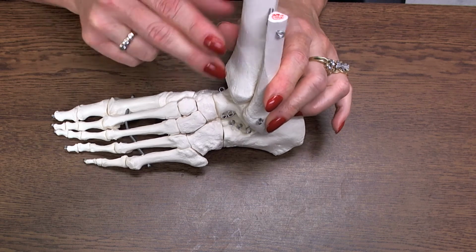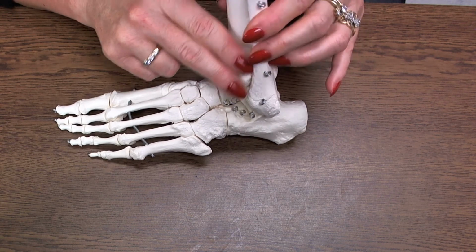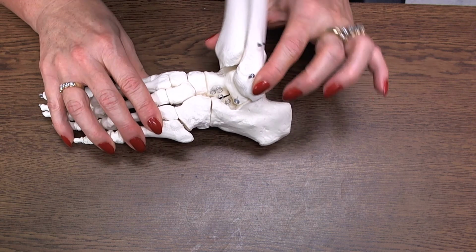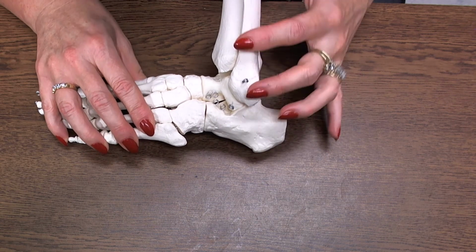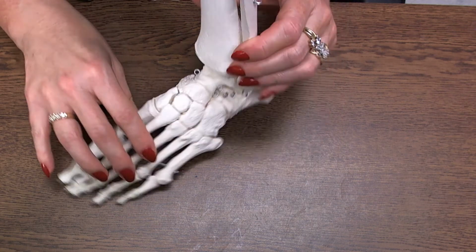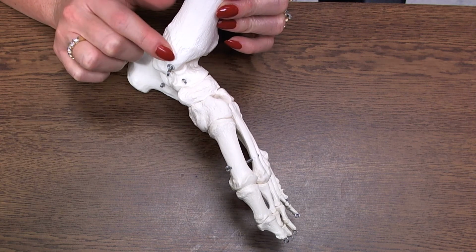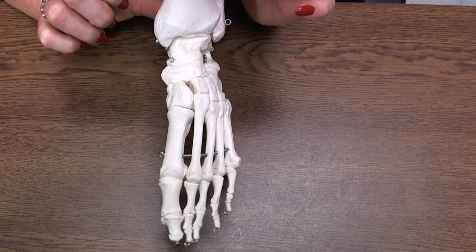And then before we get to our tarsals, our ankle bones, we'll get to these big things. Most people think of these as your ankle bones. This is from the fibula, so this is the lateral malleolus of the fibula. And this is from the tibia, and so this is the medial malleolus of the tibia. See how those sit on there?